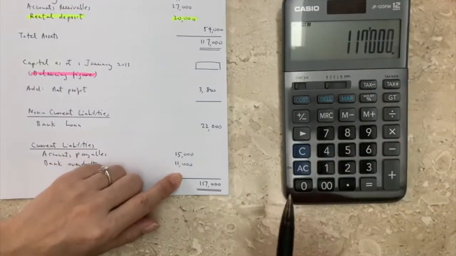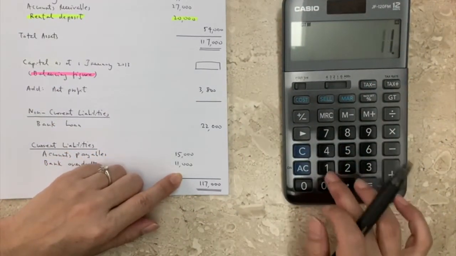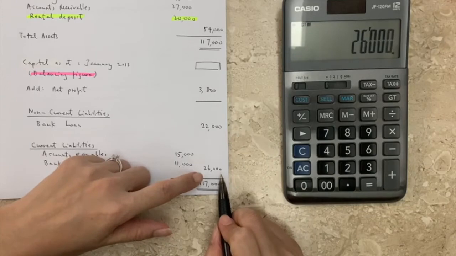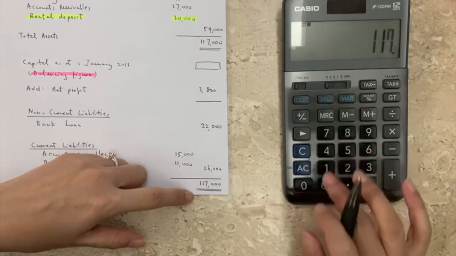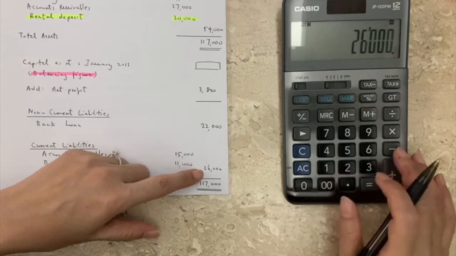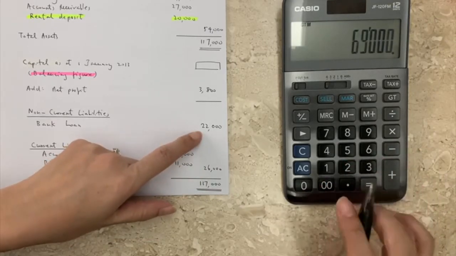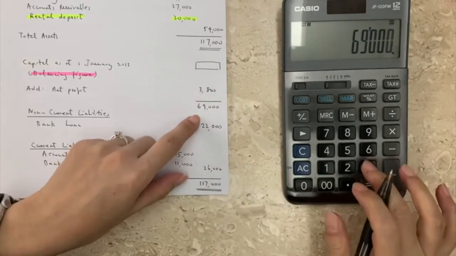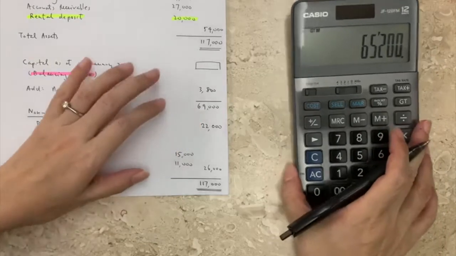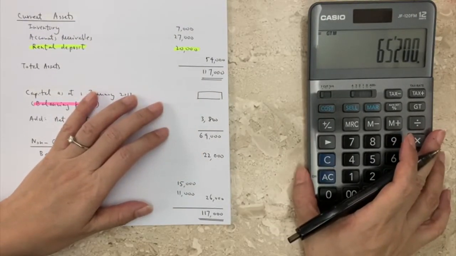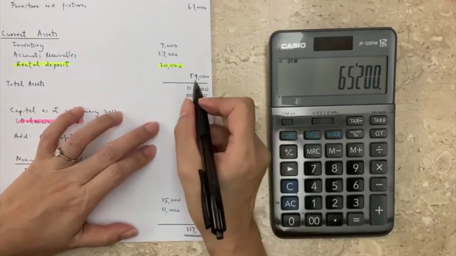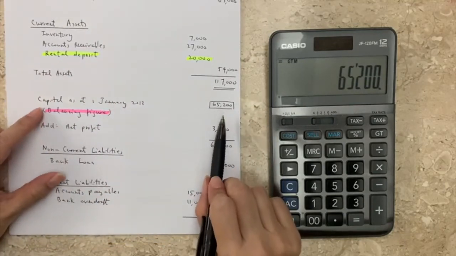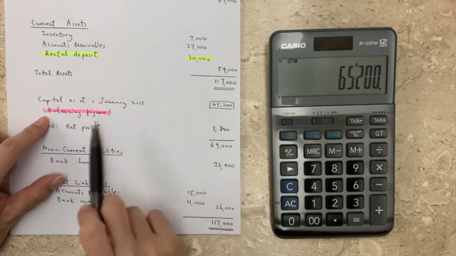Alright, so I have two items for current liabilities. That is 26,000. This is total current liabilities. So I have this 117,000 minus 26,000 minus 22,000. This is closing capital. Therefore, minus this 33,800. So I get the unknown figure, which is 65,200. This is how we work out the unknown figure for opening capital. We call this figure the balancing figure.